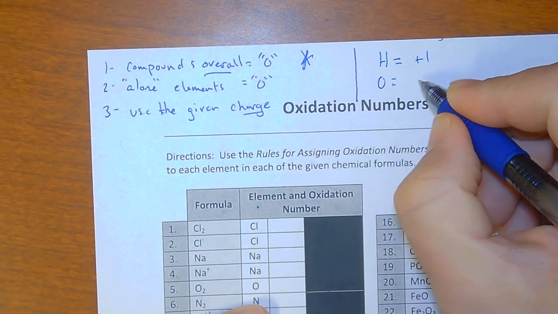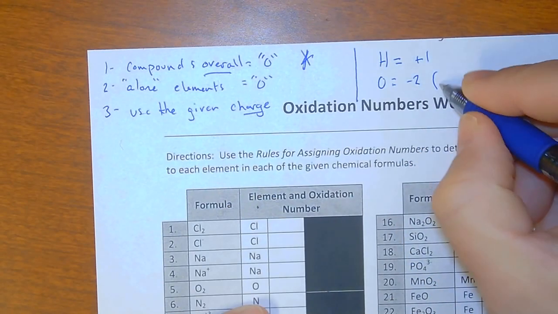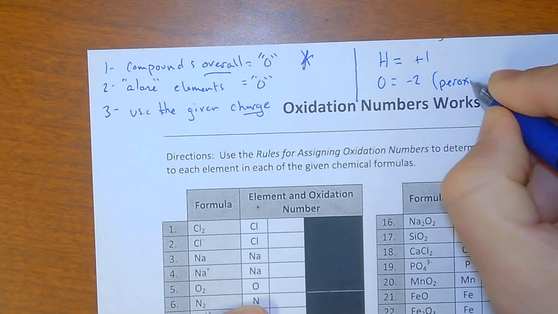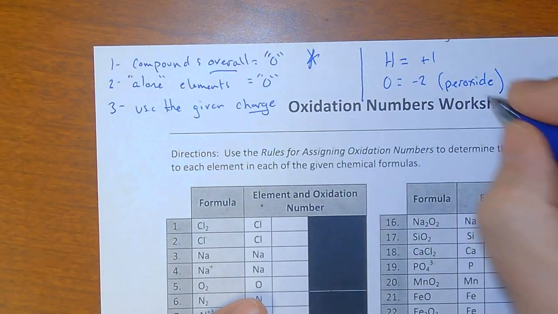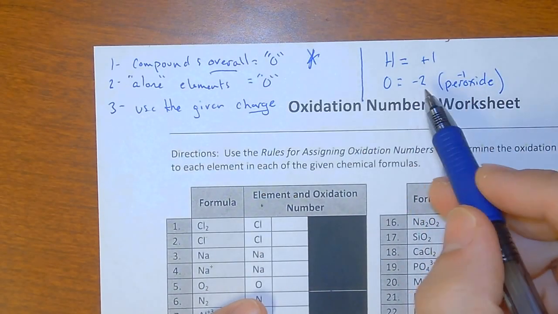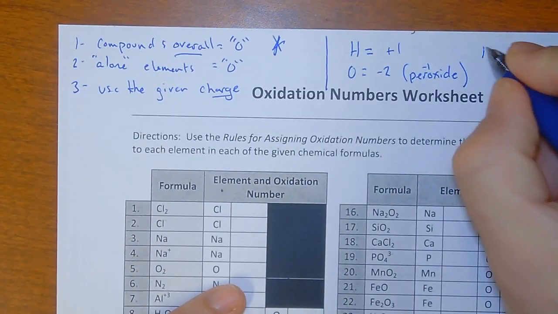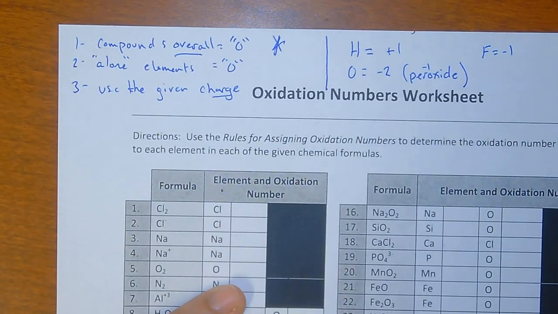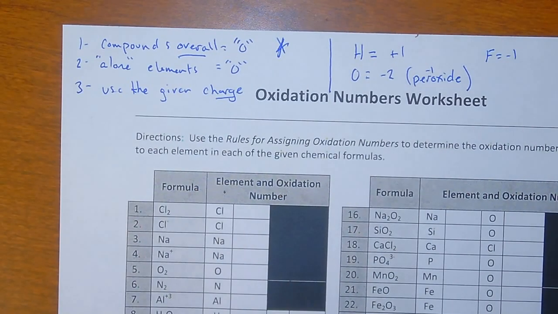Oxygen will almost always be -2, and the exception here is in peroxides, and there's an example on here, so I want to put that down here where it's going to be a -1 if it's in a peroxide, but a lot of our examples you're going to think of it as -2. Okay, fluorine will almost always be -1, and I think that's about the only three that we're going to be using. Okay, so look at these and then look at those.